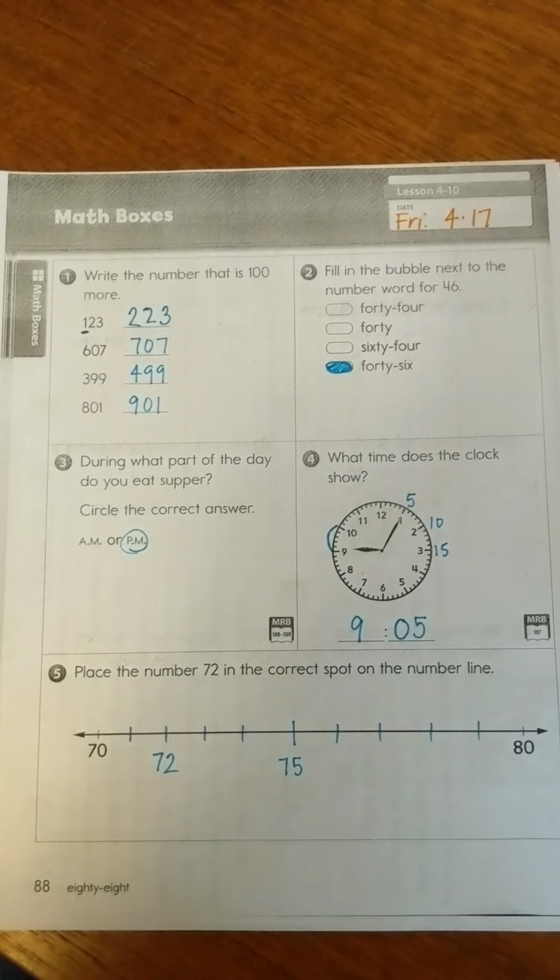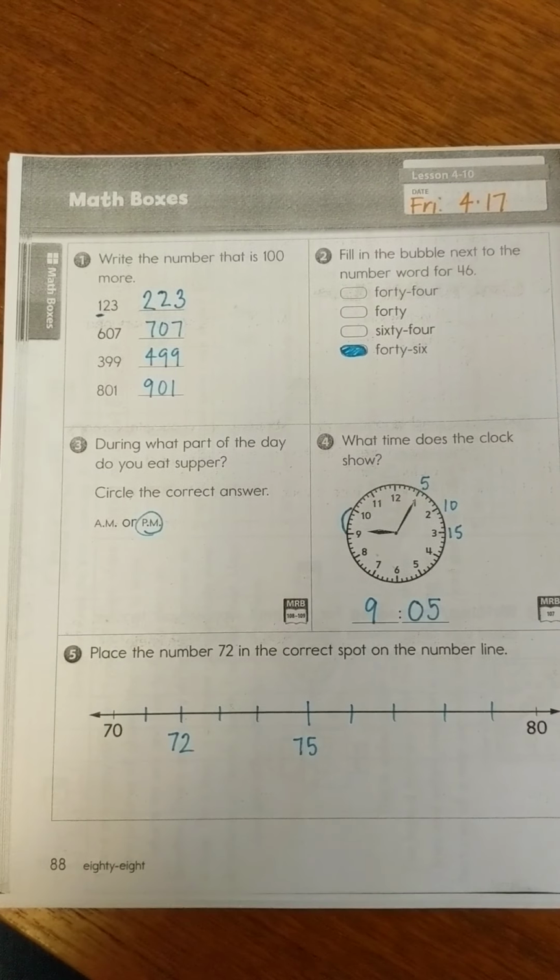So these are the answers for our math boxes for Friday, April 17th. Awesome job, everyone.